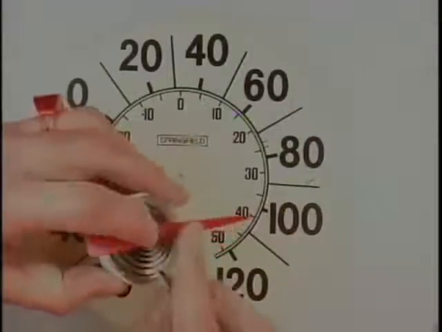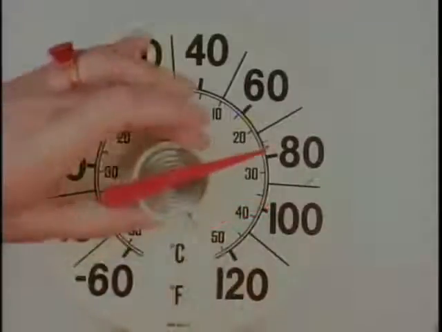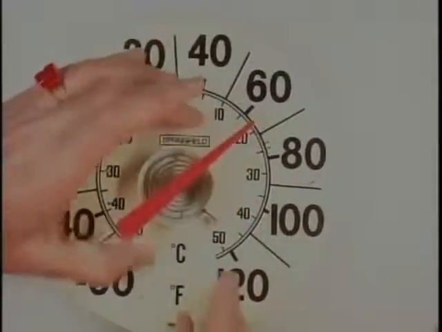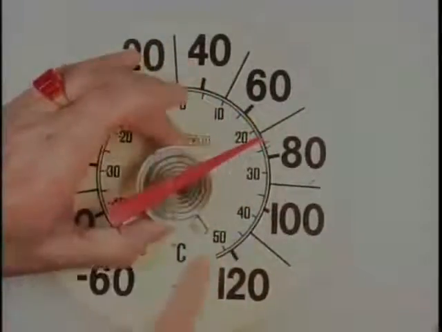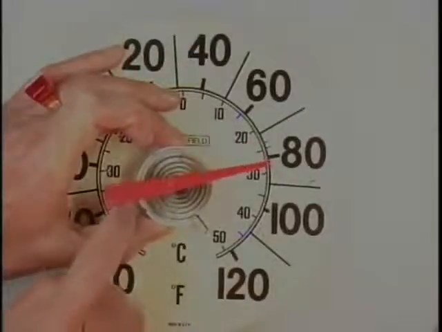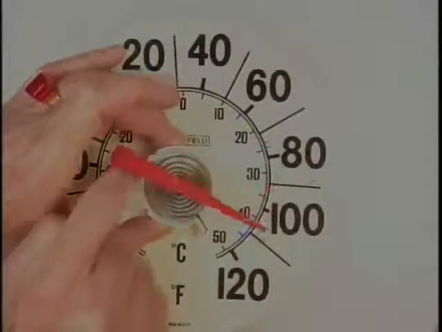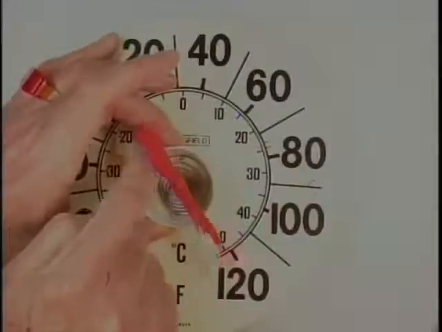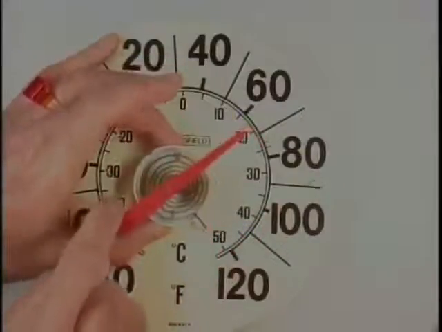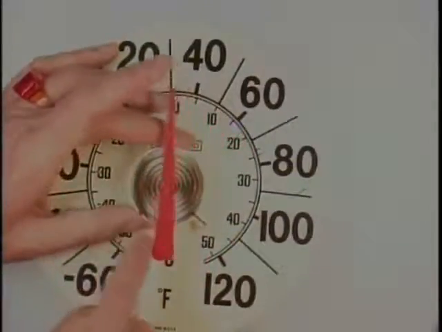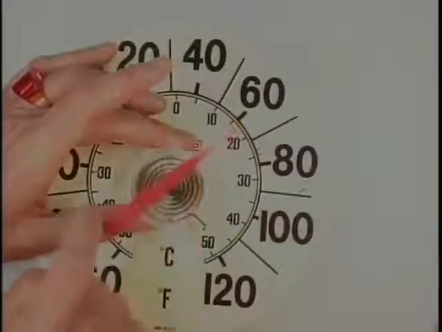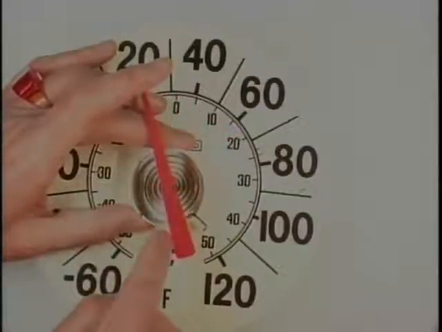Yeah. If I increase the temperature, try to see that you see the coil tightens up. See the coil gets tighter. And when I make the temperature go down, artificially now by uncurling the coil, you go into this direction.